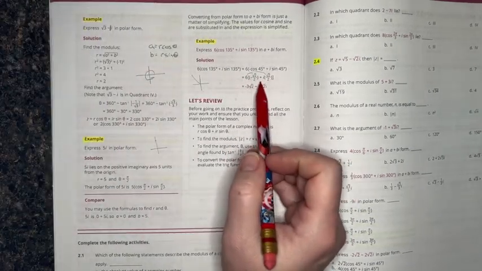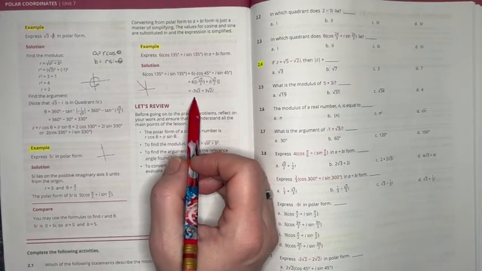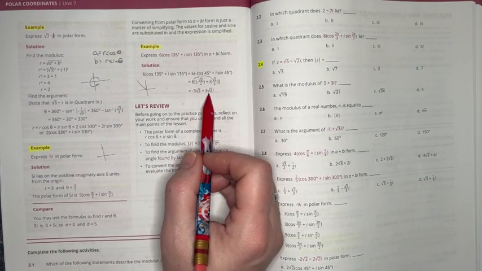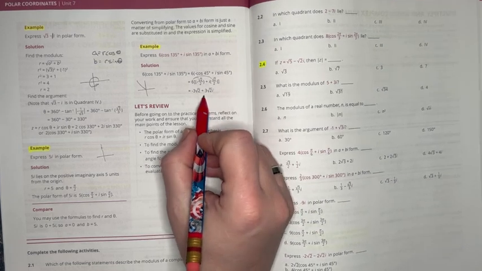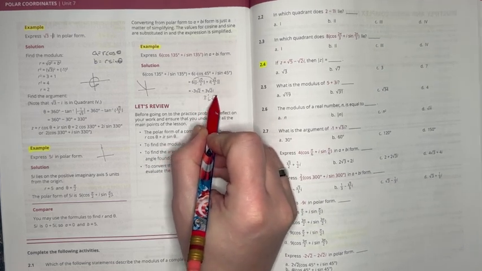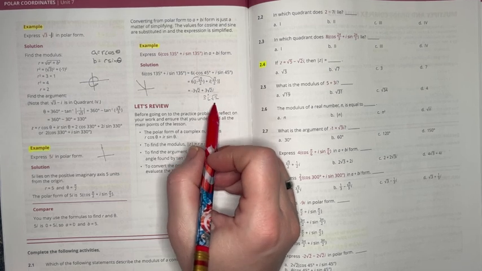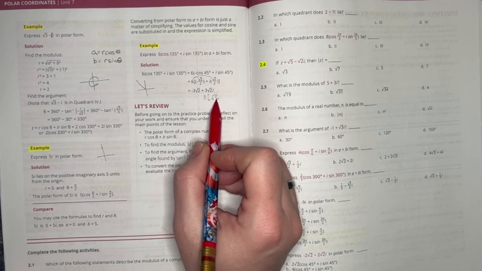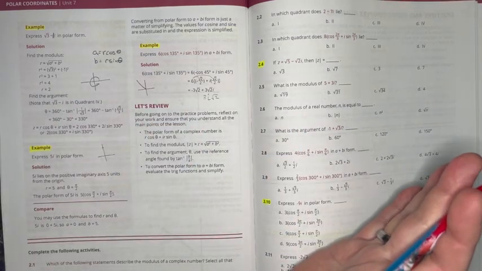When they distribute that 6, we get negative 3 times the square root of 2 plus 3 times the square root of 2i. I would have written it 3i times the square root of 2, personally. I don't like the i looking like it's underneath the radical sign, so I like to put it out front. That's a personal choice of mine.